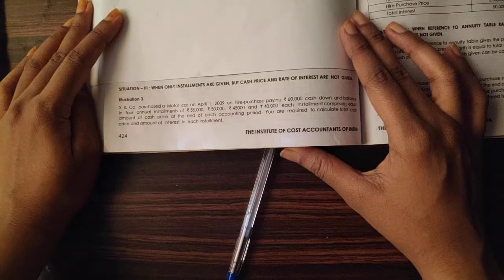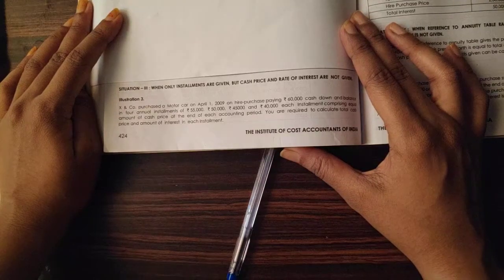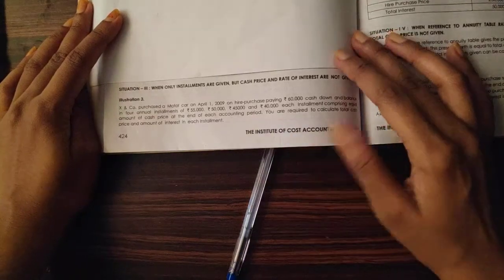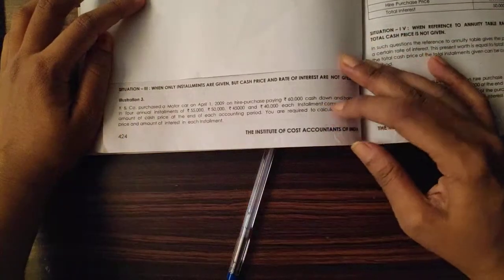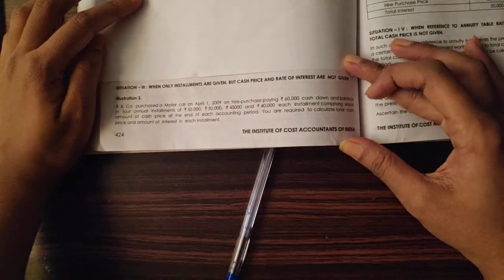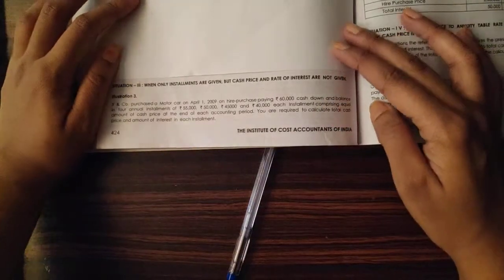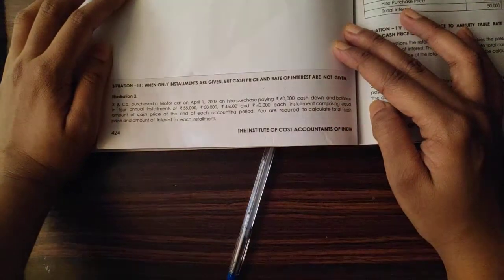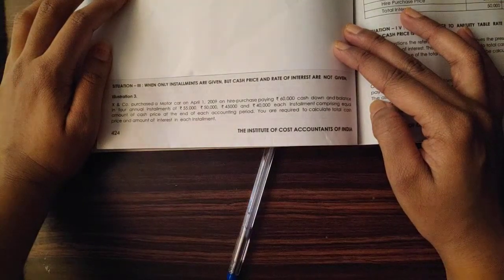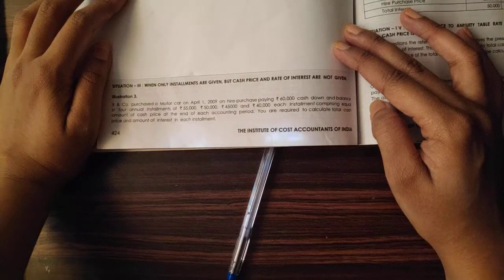So in this question, X and company purchased a motor car on April 1st, 2009 on hire purchase, paying 60,000 cash down and balance in 4 annual installments of 55,000, 50,000, 45,000 and 40,000 each.